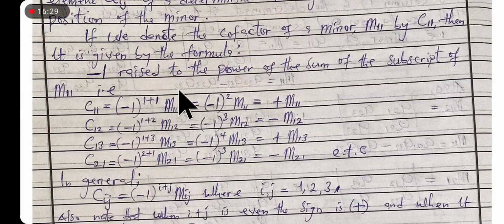The cofactor of this minor is equal to minus 1 raised to the power of 2, which means minus 1 times minus 1, and minus 1 times minus 1 is plus 1. So the sign is going to be plus. So you see the cofactor of the minor M11 is plus.